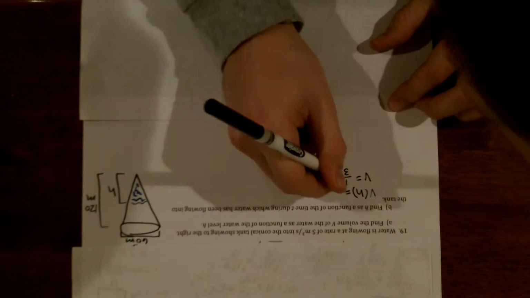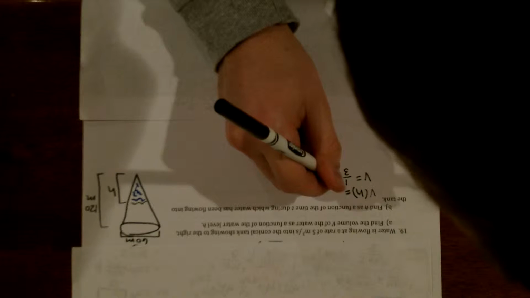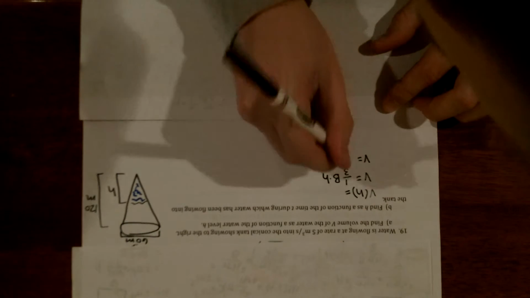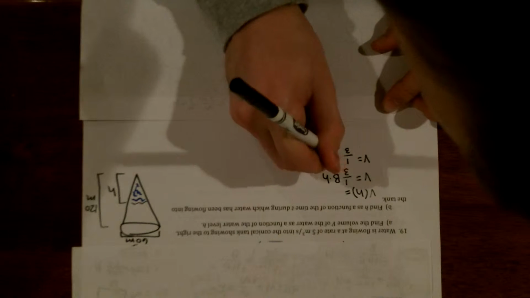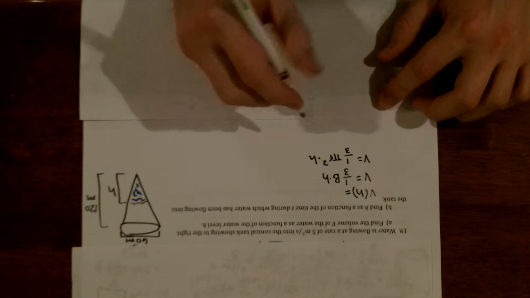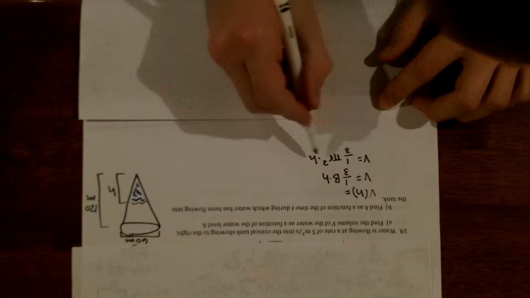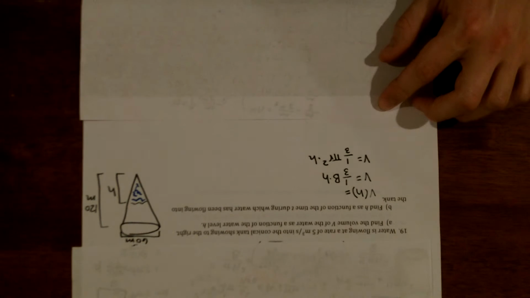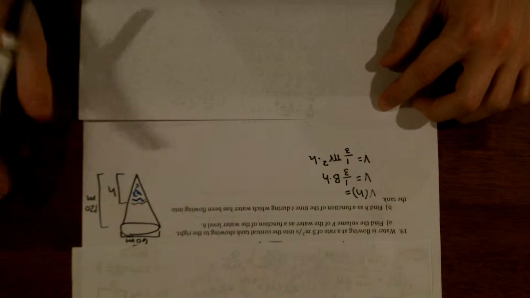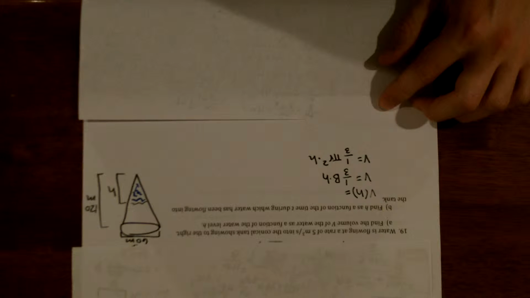That is 1/3 our base times our height. And our base in this case is a circle, so it's 1/3 pi r squared times height. Well, hey look, we have an h already, we just need to get rid of this r. That's all we have to do right now. But I can't do anything more with this equation, so I have to leave it aside. I need to look at what else I know.